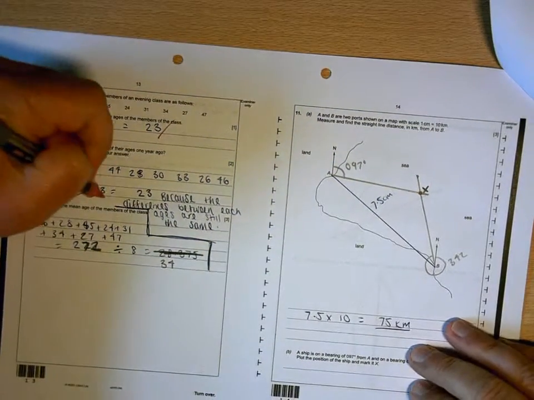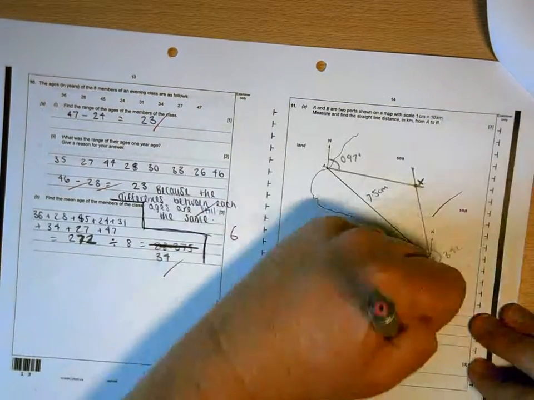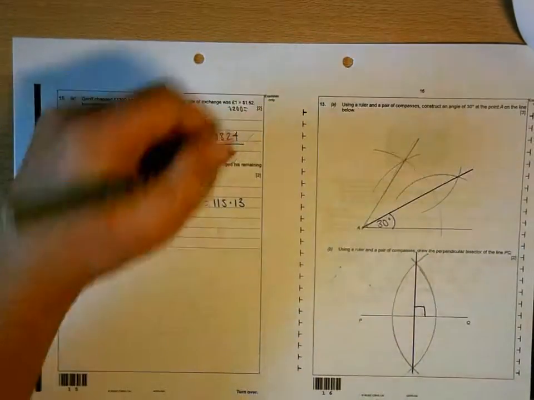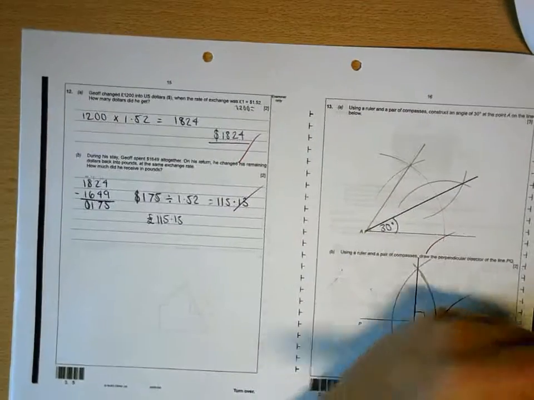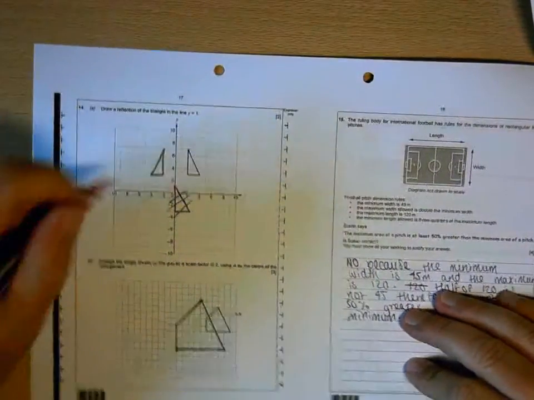23. That's correct, and that's correct. So 6 marks there, that's good, and that's good. 12 marks there. So it's a good couple of pages there, and there as well. So 9 marks there. Here you've reflected on the wrong line.